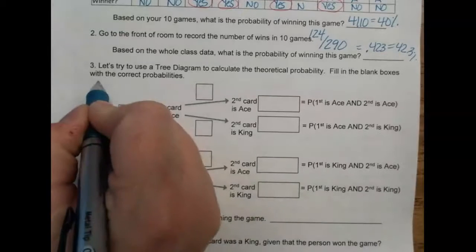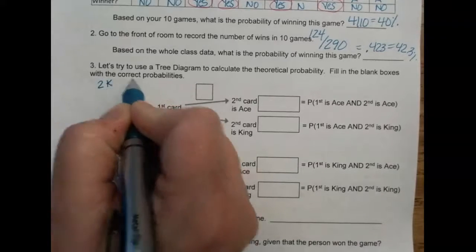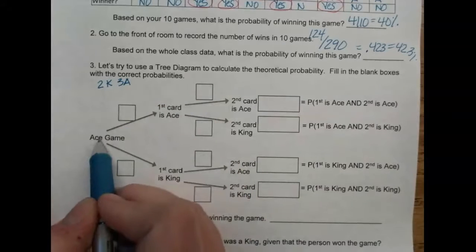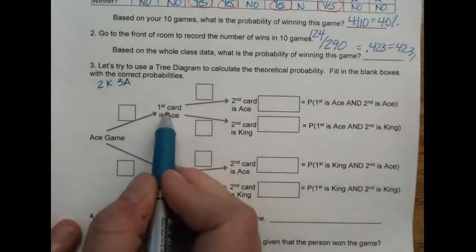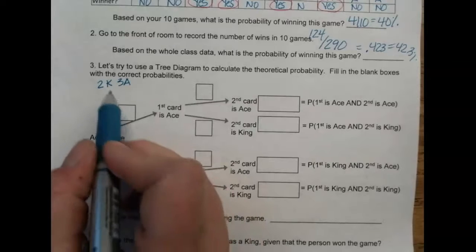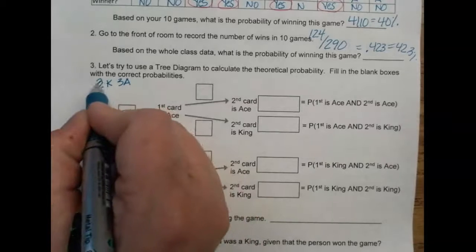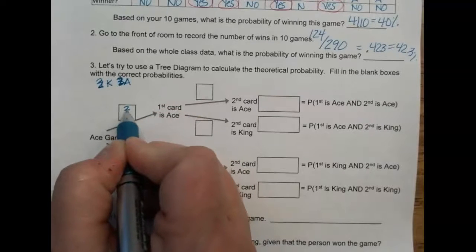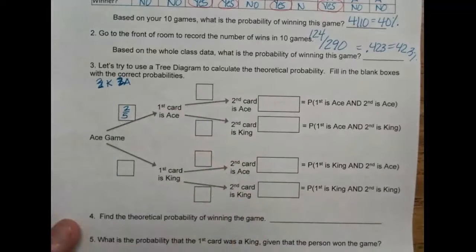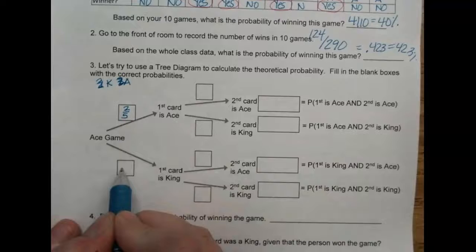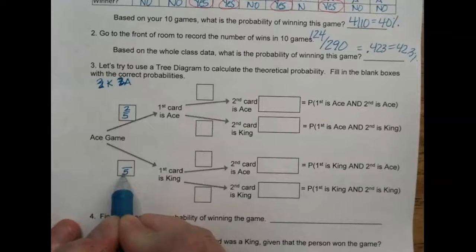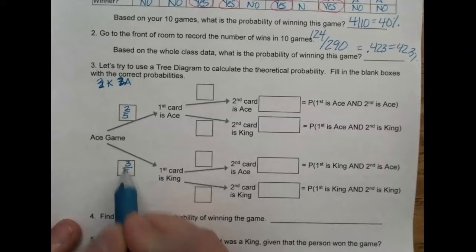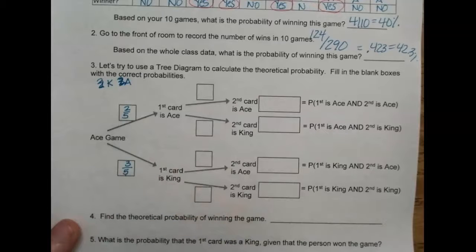So remember, we had 2 kings and 3 aces. So at the beginning of the game, what's the probability of getting the first card an ace? So I wrote that backwards. It's 3 kings and 2 aces. Sorry about that. So it'd be 2 out of 5 for an ace. Consequently, there's 5 cards total. 2 of them are aces, 3 of them are kings.